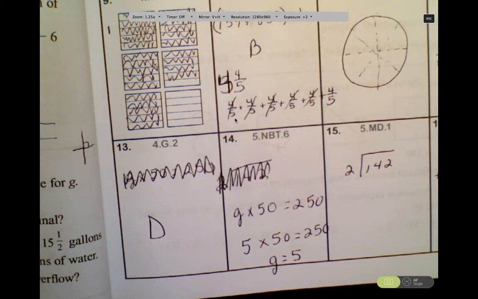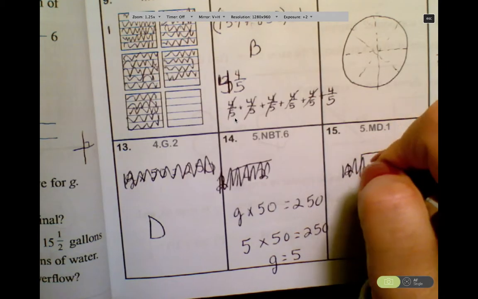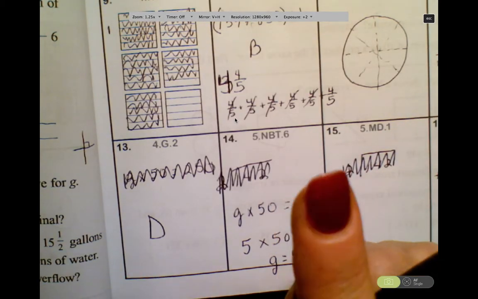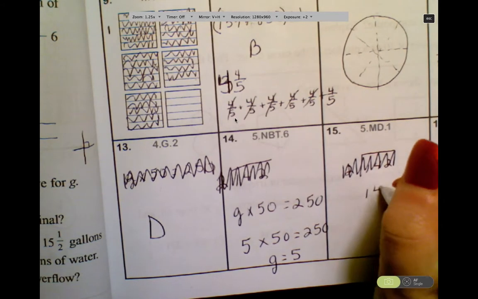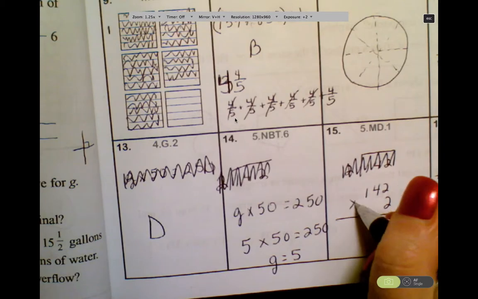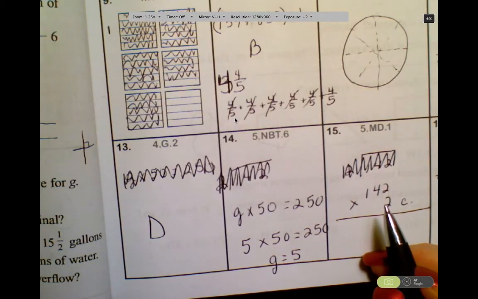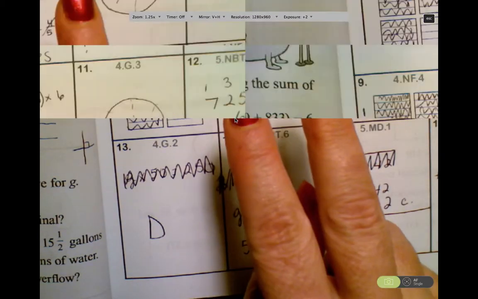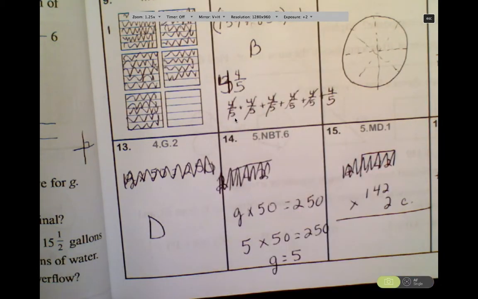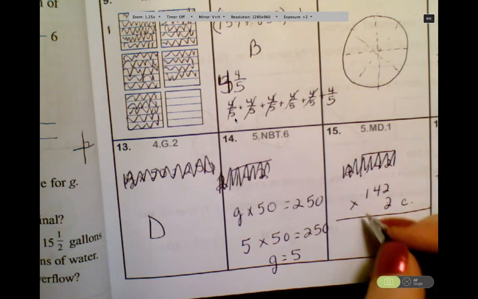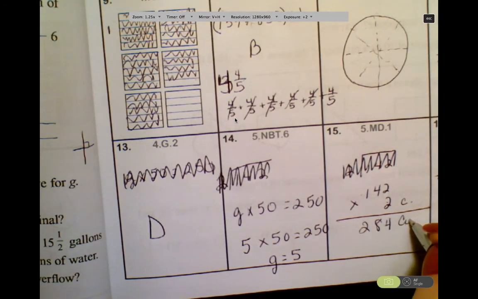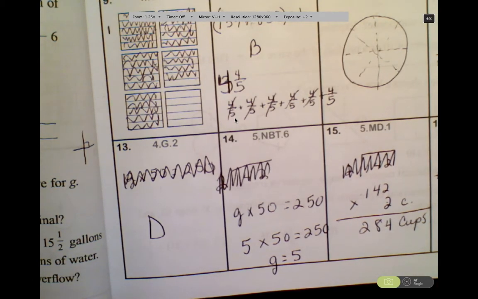It says to convert 142 pints to cups. Let's look at this. I know for every pint, there are 2 cups. And so I would need to take my total and multiply it. I'm going to have more cups than pints because you need 2 cups to equal 1 pint. So 2 times 2 is 4. 2 times 4 is 8. 2 times 1 is 2. 284 cups would be my answer.